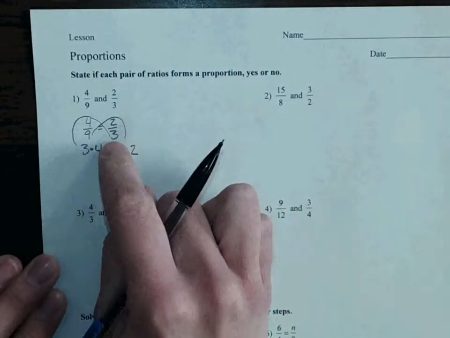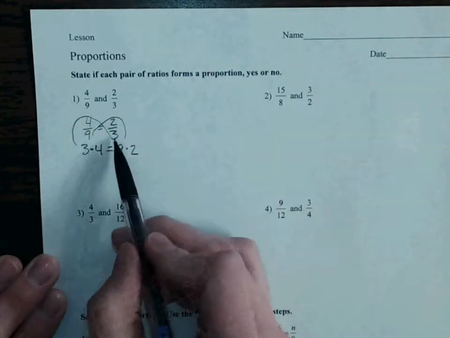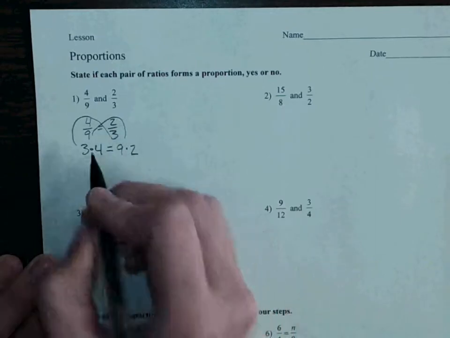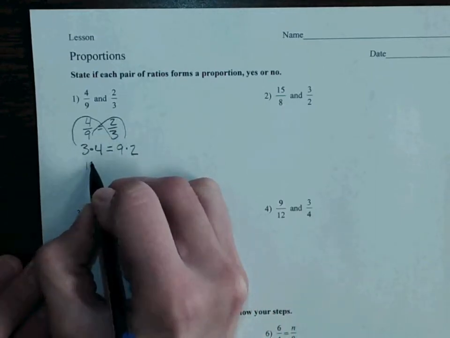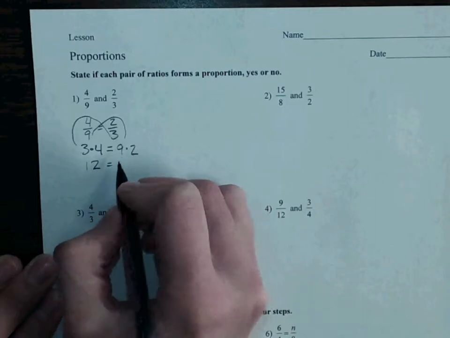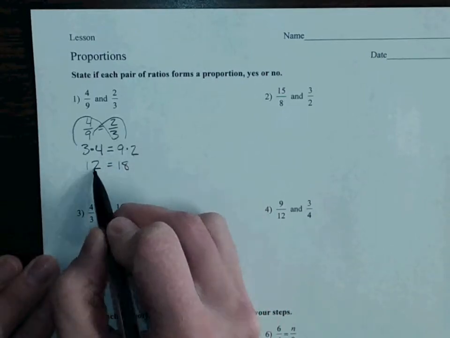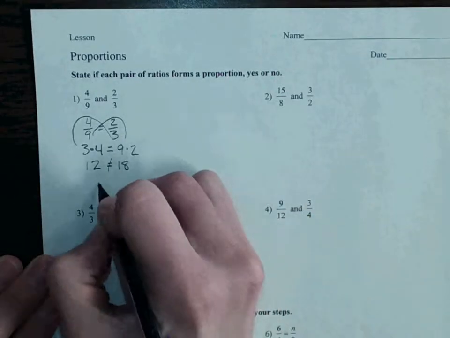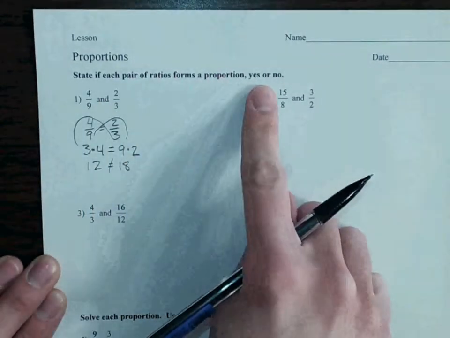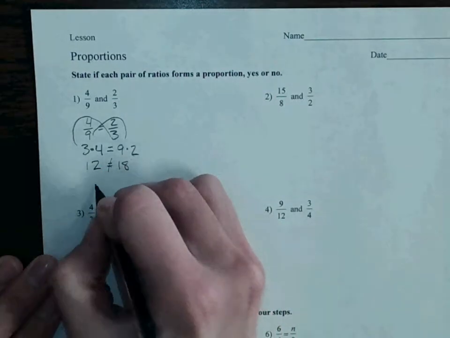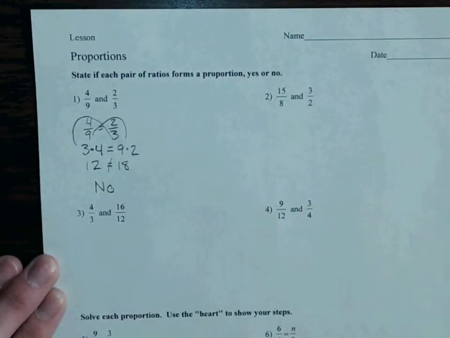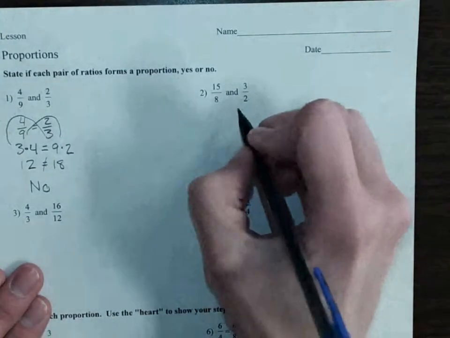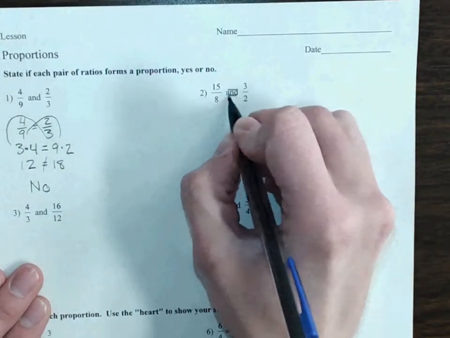So by drawing this sort of heart shape, it'll tell you which numbers go on which side. So our 4 and our 3 go on this side. Our 9 and our 2 go on this side. So 4 times 3 is 12. 9 times 2 is 18. Does 12 equal 18? No, it does not. Those are not the same thing. So it said state yes or no. So they're not proportional. We're going to say no. And that's it.